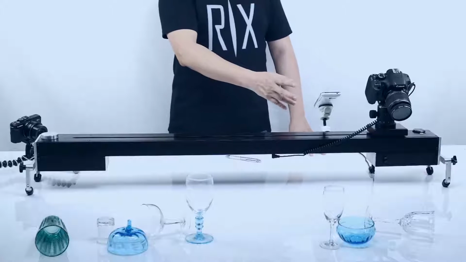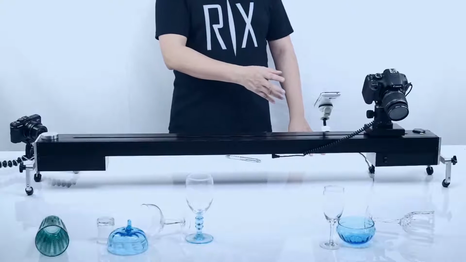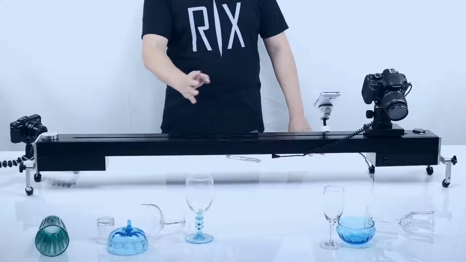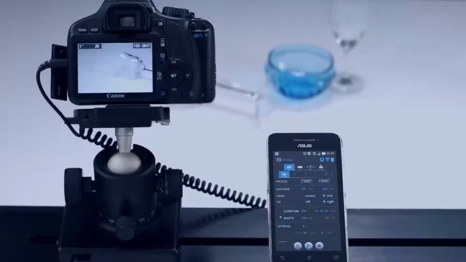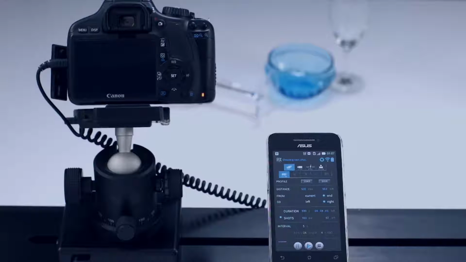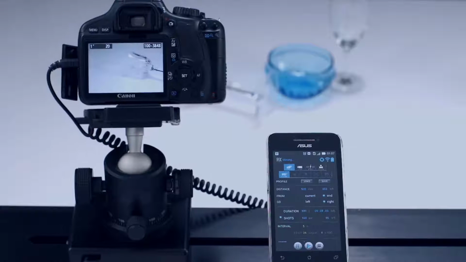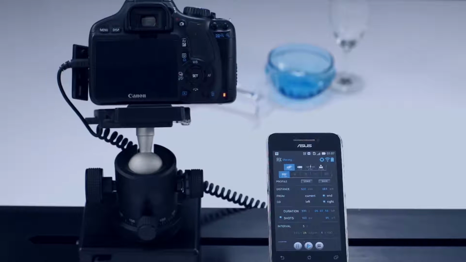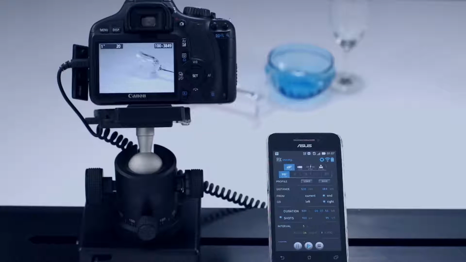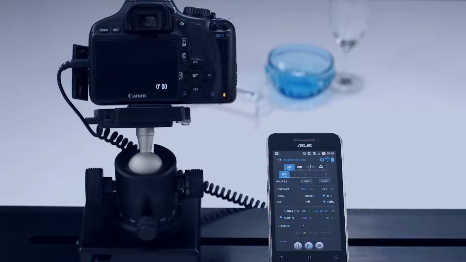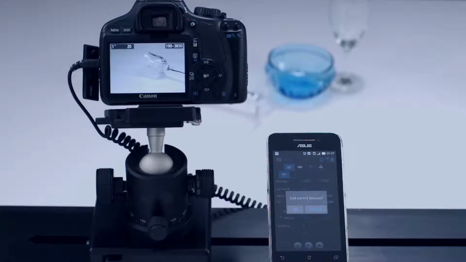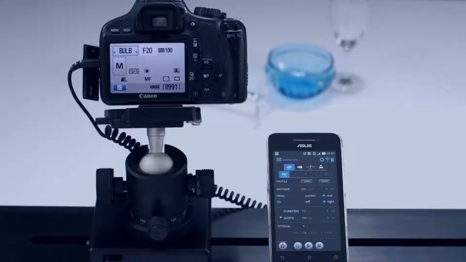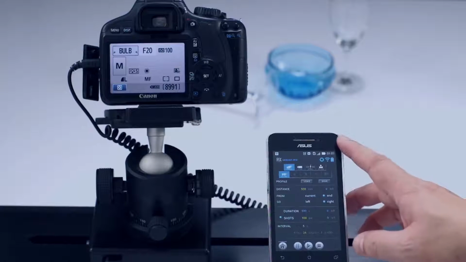In lapse mode, what the slider does exactly once the session starts is, it triggers the camera, then moves the camera a little, and waits for some time. Then triggers the camera, moves the camera a little, and waits for some time, and on and on. To control the slider to do that, set the parameters on the interface of the RIX LAPSE app.